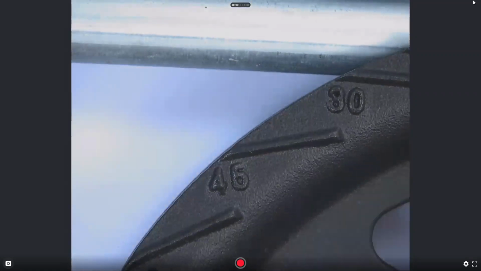Okay, you see how the line associated with 30 degrees is parallel with the bottom of the pipe? That's what you're looking for. You want that line to be right lined up with the bottom of where your pipe is going. If it was on the floor, you'd have no way of telling until you lifted it back up. So you want to bend this one through the air no matter what.